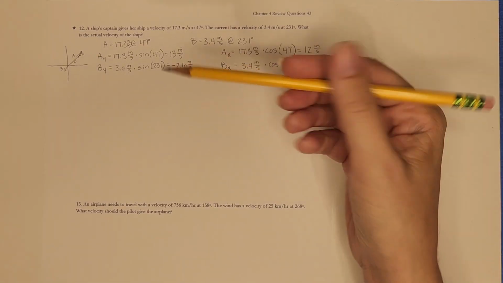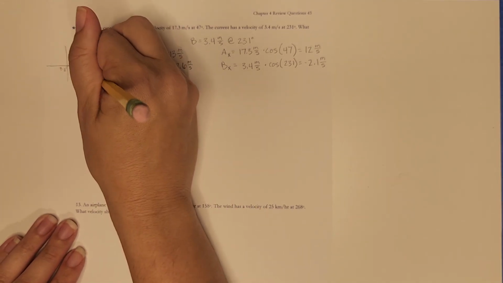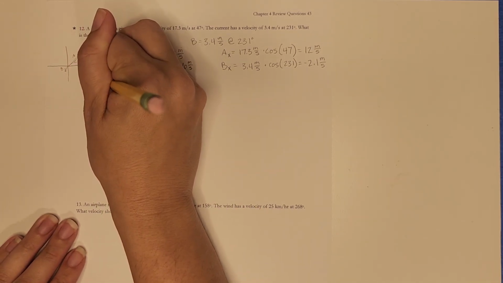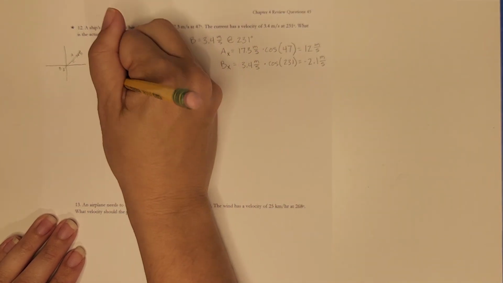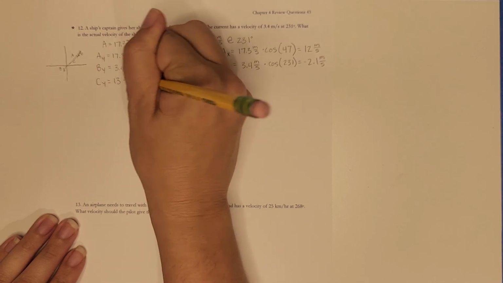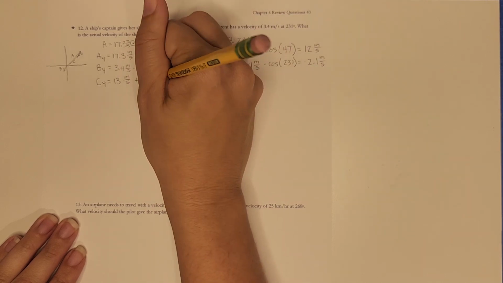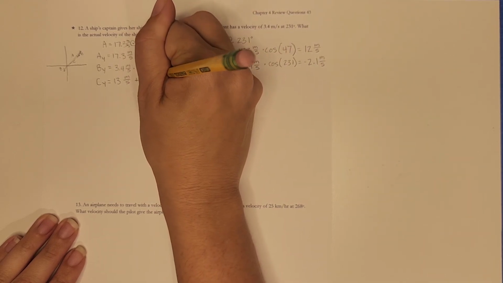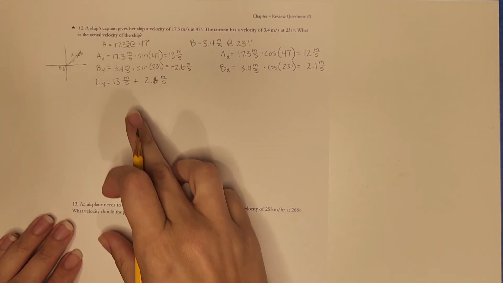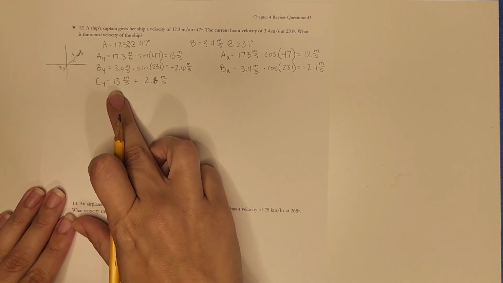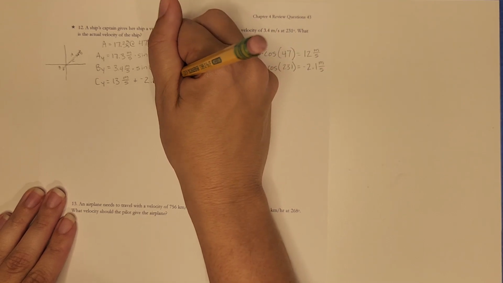Now that I have the A and the B, Y and X values, I can calculate the C using addition. My CY is going to be the addition of these two. So 13 meters per second plus negative, there gives a minus, 2.6 meters per second. The rule for significant figures here is I have to go to the least precise, so I'm rounding to the nearest ones digit.